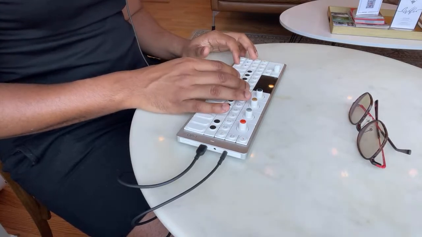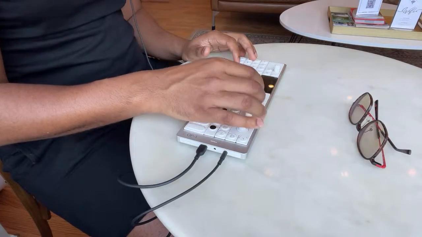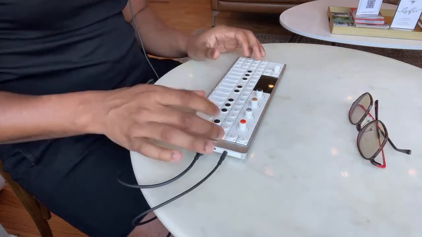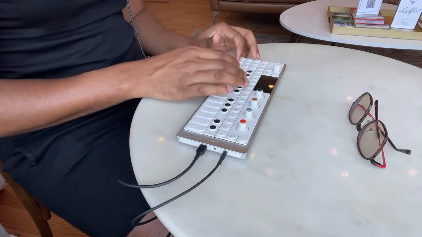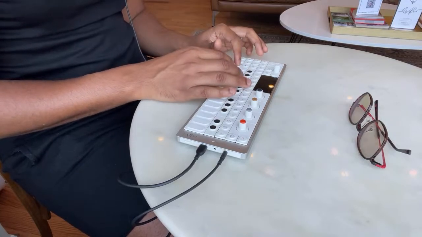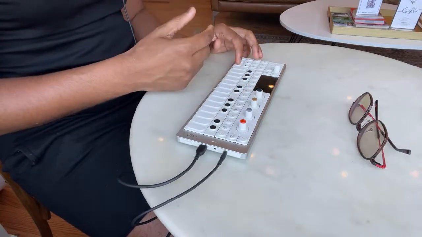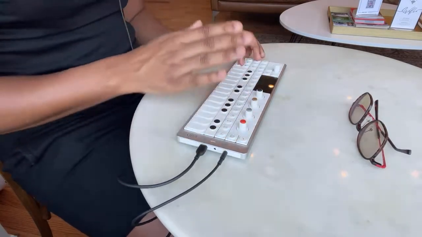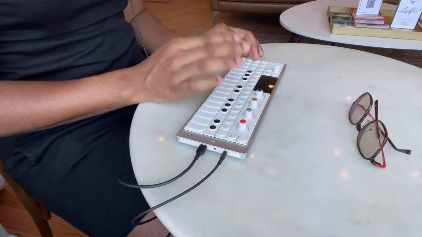Let's actually go in here and change this. See, it doesn't take it in. It doesn't record it right in time. That's what's a little bit off with this pattern mode.